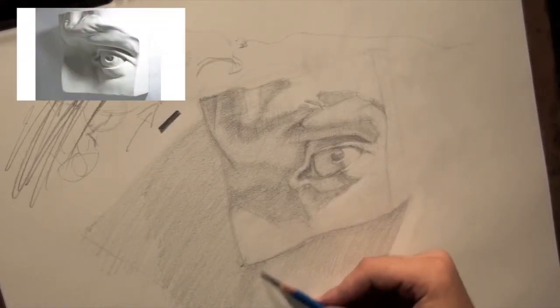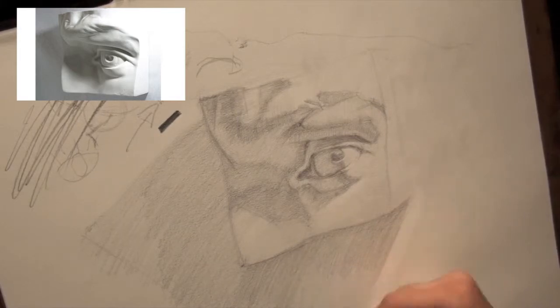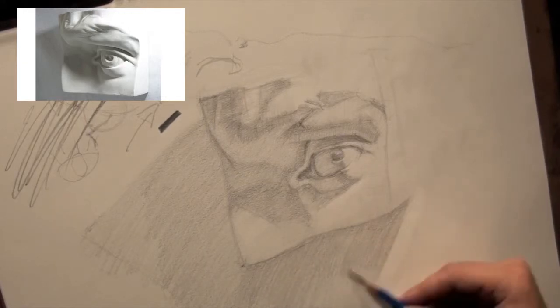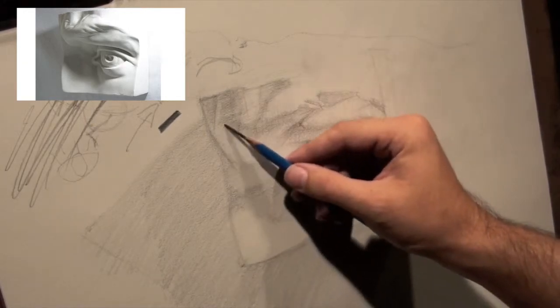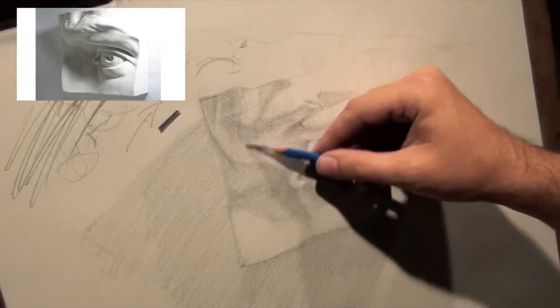And with the 2H, I'm just taking down that cast shadow a little bit more. It's a slight bit darker in comparison to what's going on in the actual area. This is actually going to need to be, even though this is the lightest reflecting light area, still not quite that light.